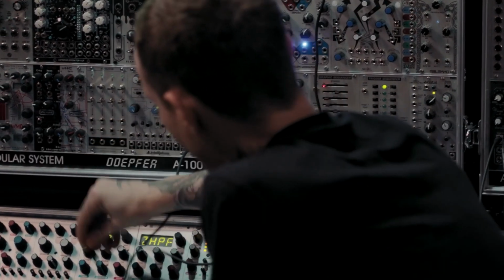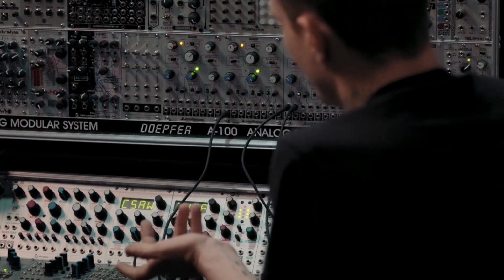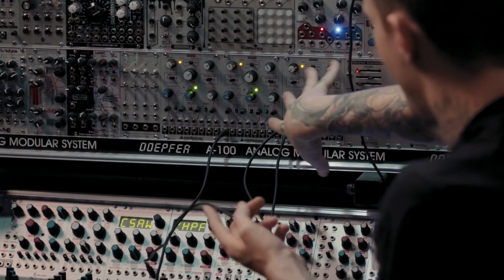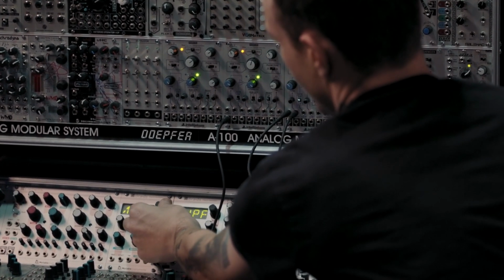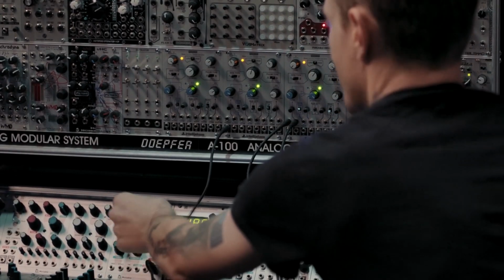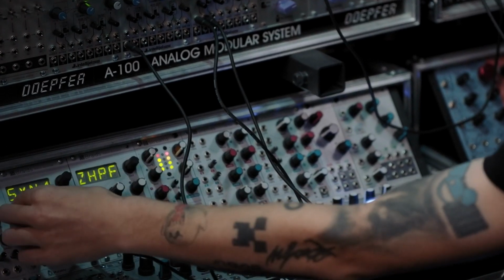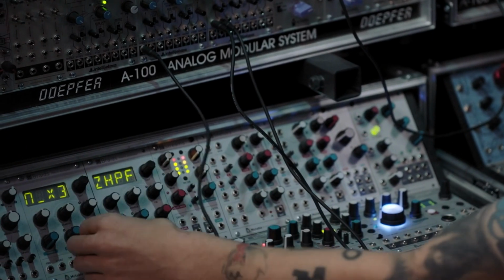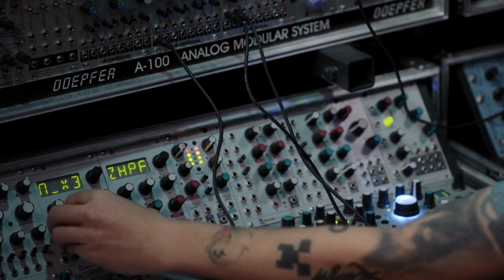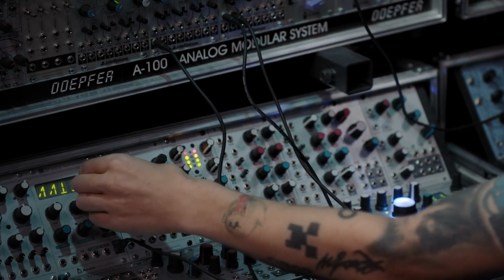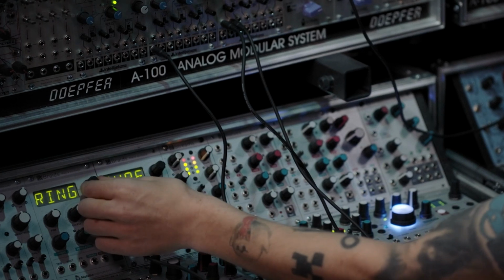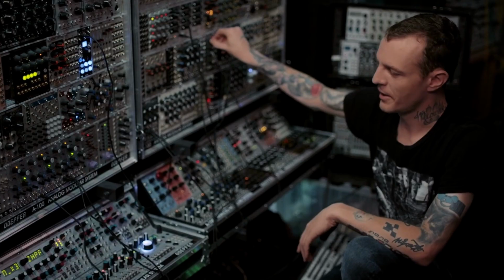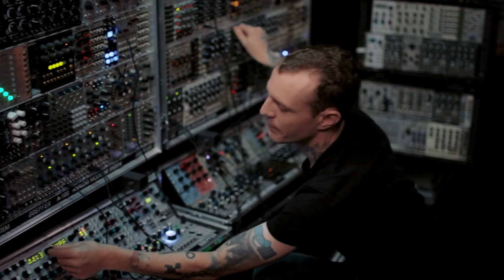I could take a different type of oscillator. So this is just a different sound source going into the filter now. I bypassed all this, and this is an analog control digital oscillator. So of course I still have my filter, and I can just open that up.